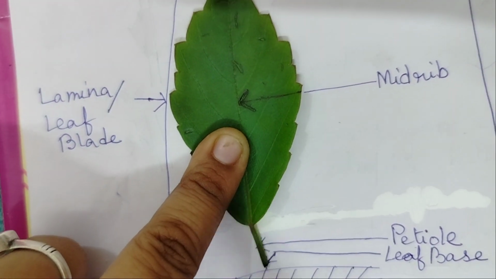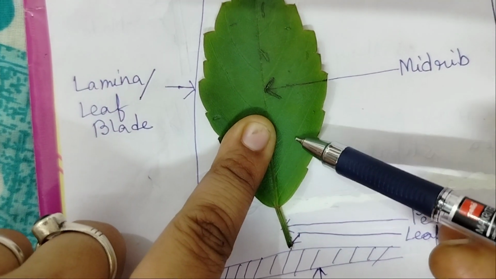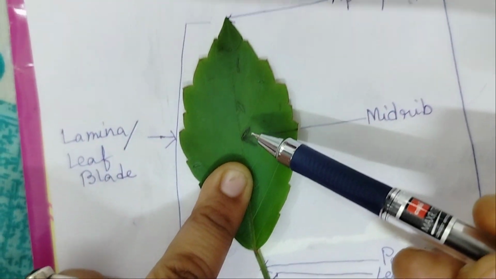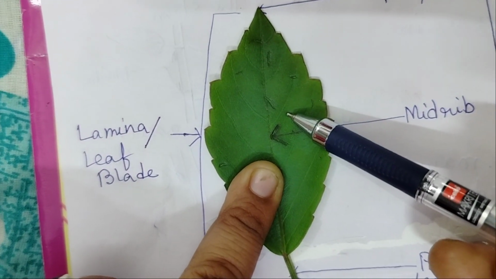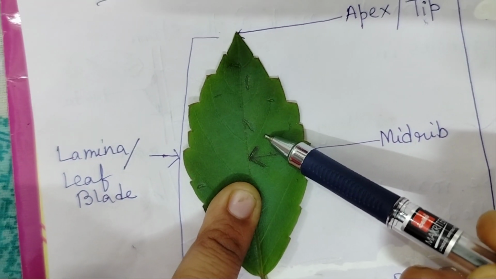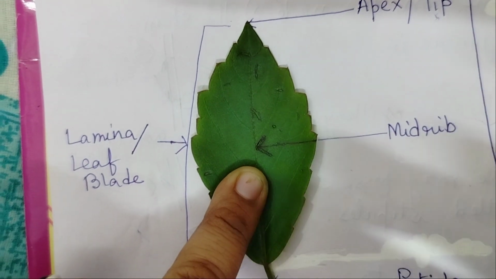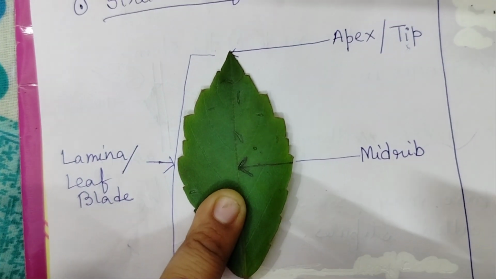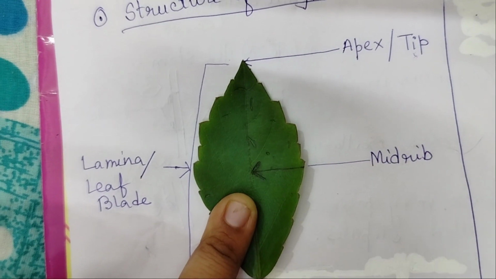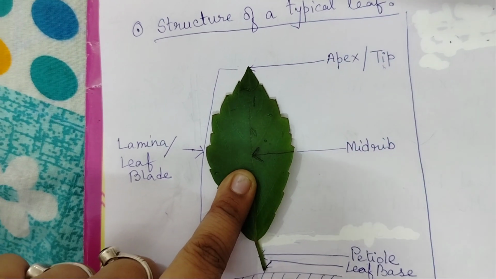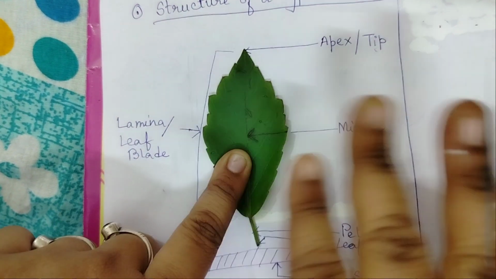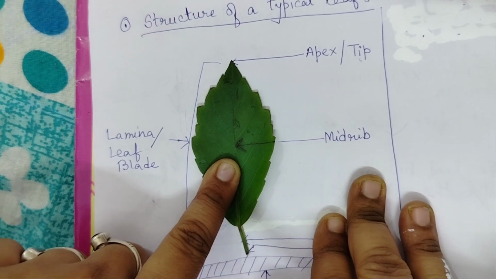All of you see, these are the veins of the leaves. When you hold these leaves towards the light, all of you see the veins again divided into so many sections which are known as venules. So these are the venations of the leaf.